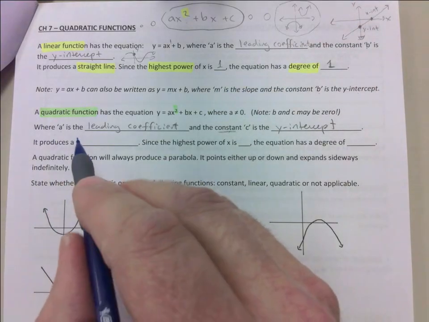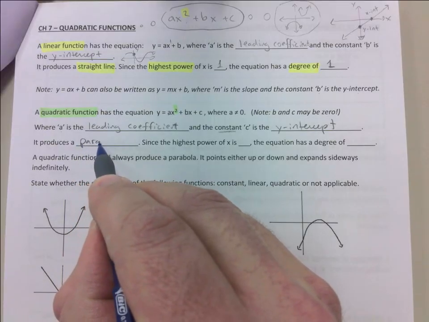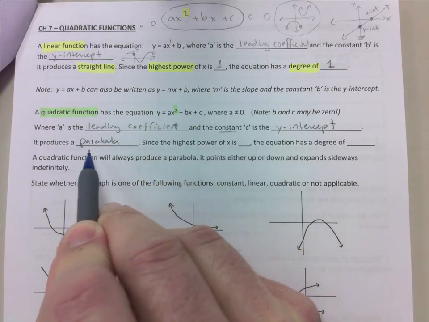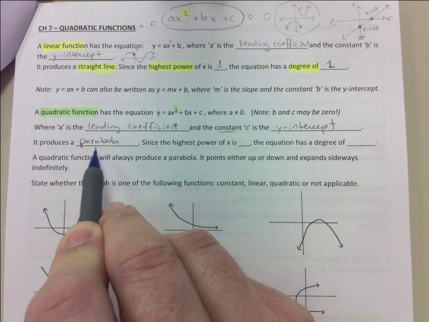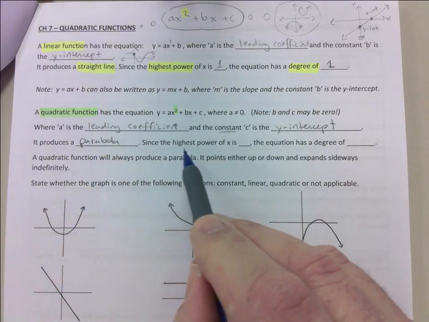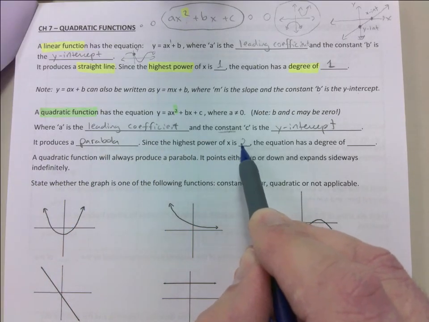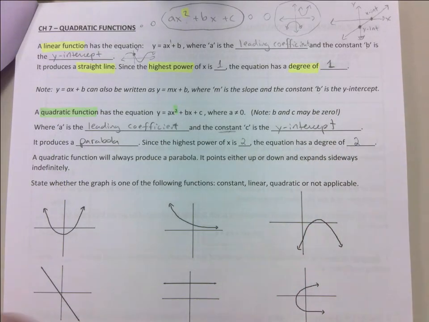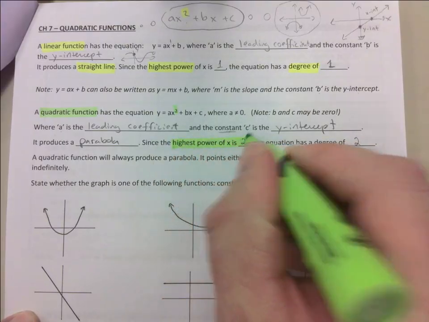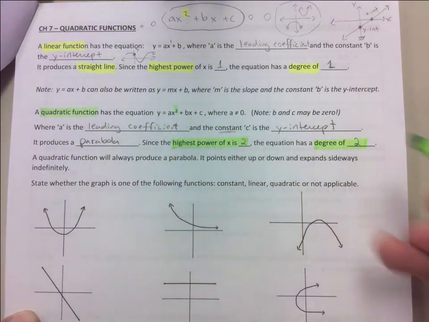It produces a parabola. That is the official name of the shape of that graph. Since the highest power of x is 2, the equation has a degree of 2. That's probably important to highlight. Highest power is 2, therefore the degree is 2.